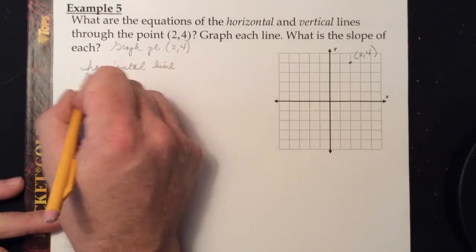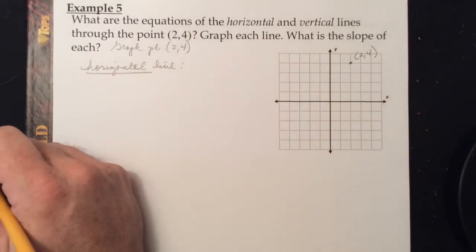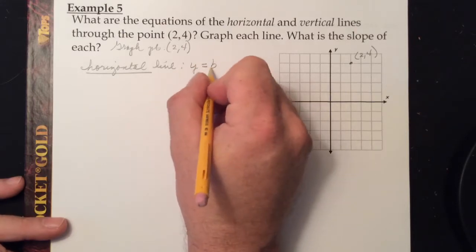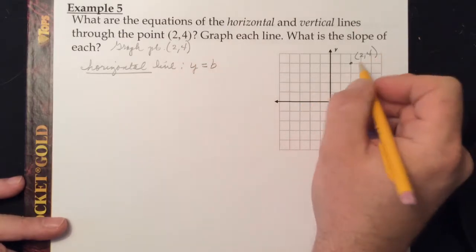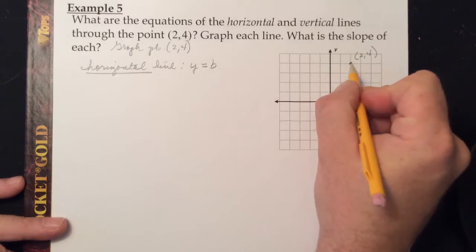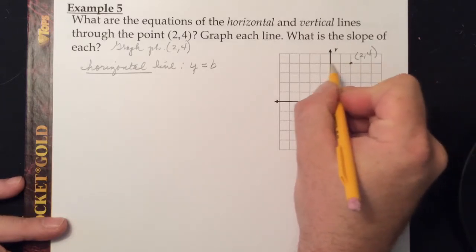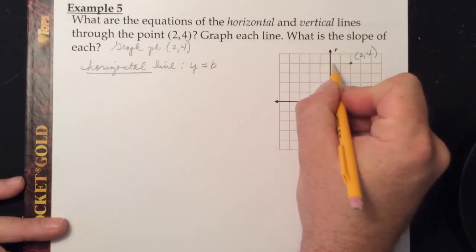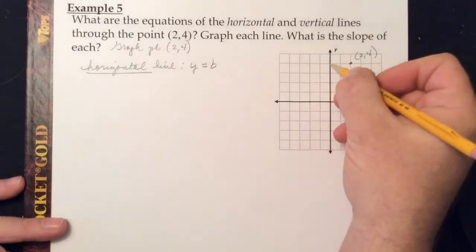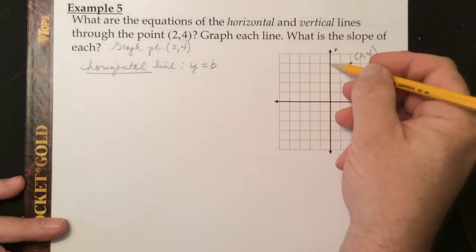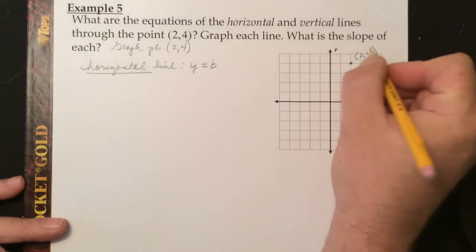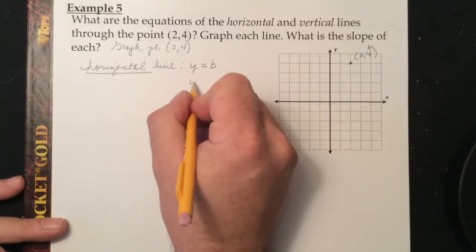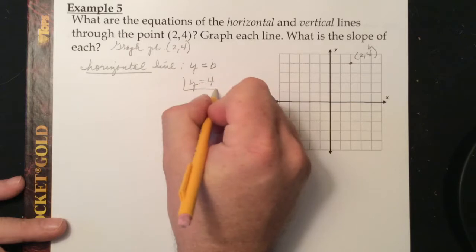So starting with the horizontal line, if you recall, the form for a horizontal line is y equals the y-intercept b. So you're looking at a horizontal line that has to go through this point. It's got to be a line that goes along this grid right here. Well, if you move your position over to the y-axis, obviously the y coordinate here, or the y-intercept, is 4. So this is b right here, 4. So y equals 4 is our equation.